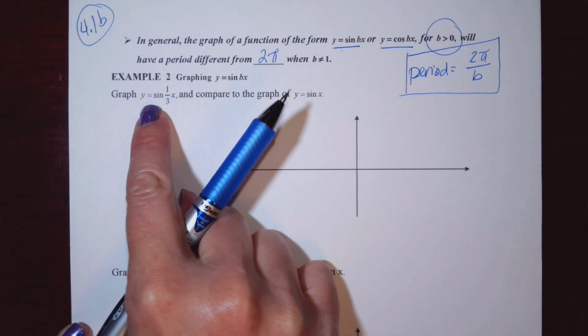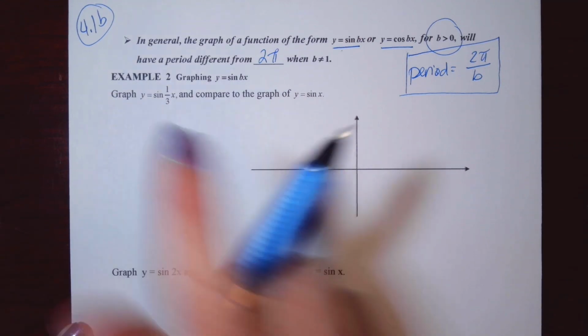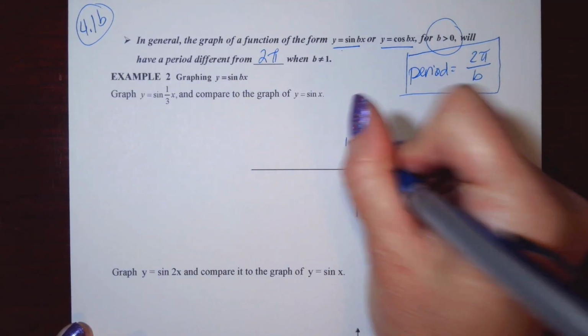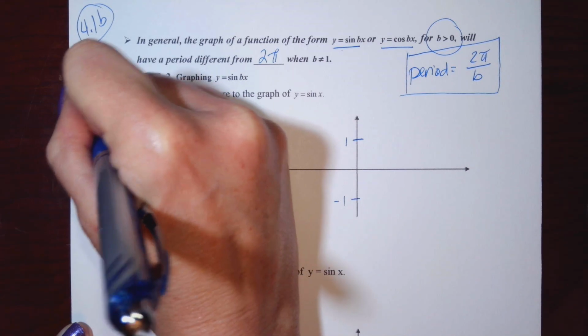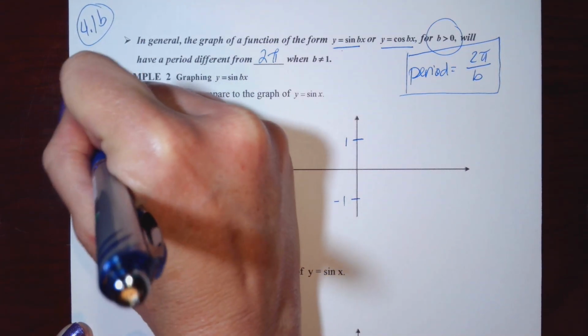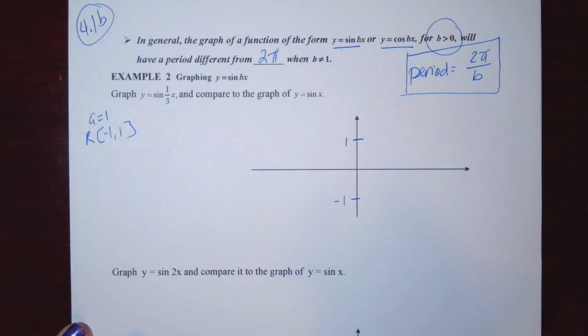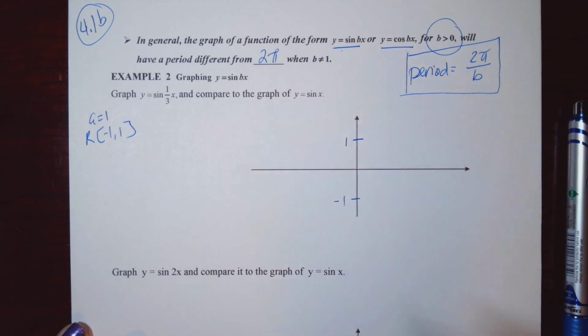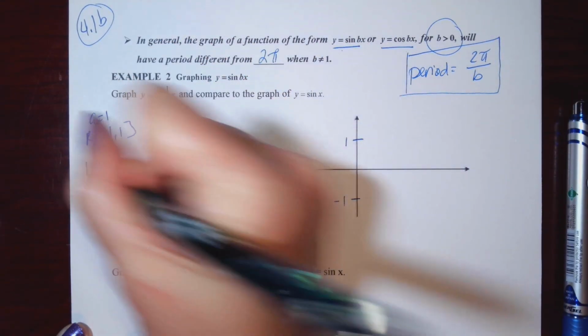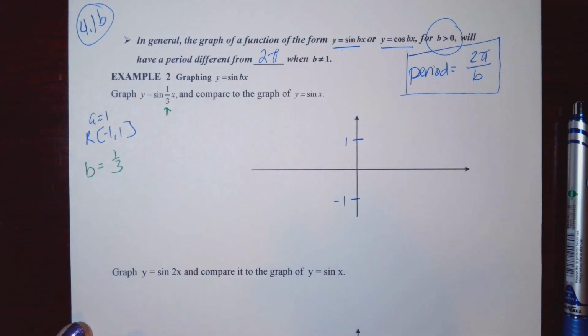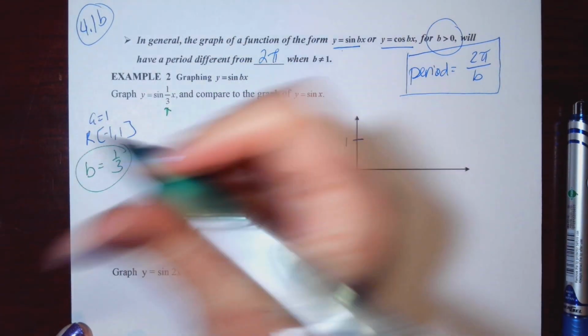Here, my value for A is just 1. I don't have a vertical stretch or shrink. So my peak and trough are going to be at 1 and -1. A is 1, so my range is from -1 to 1. That's not changing. What is changing is that I have this value B as 1/3. So B is going to change the period of my function.